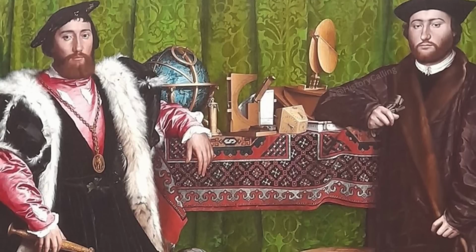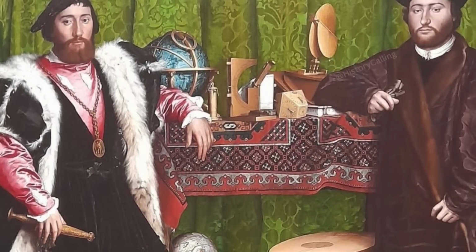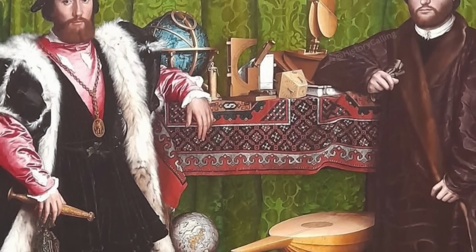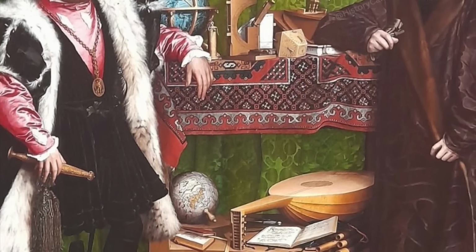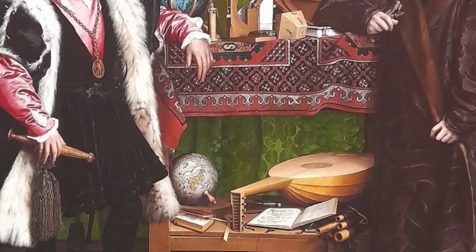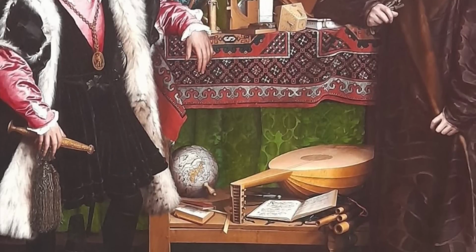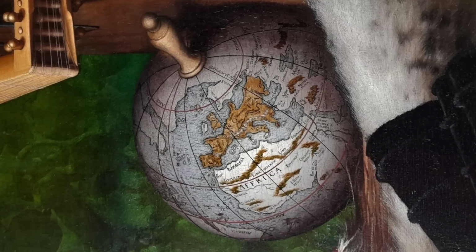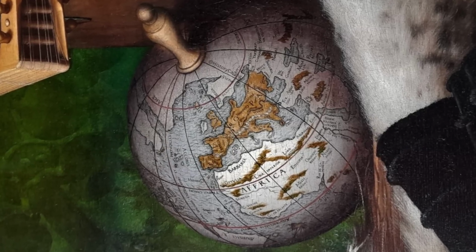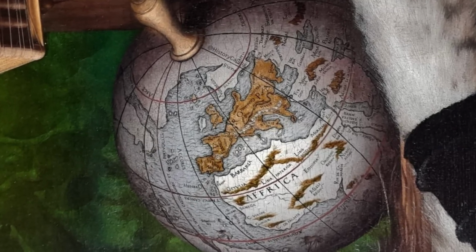Moving down to the lower level of the table. Here we see the terrestrial globe underneath the celestial one, and indeed beneath all the items designed for examining the stars, just as Earth is beneath the heavens. It is seen upside down when the painting is viewed normally, but to make it easier to discuss, I'm going to rotate it 180 degrees so that you can see the details on it more clearly.